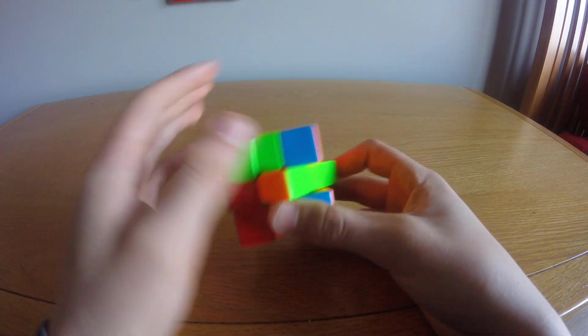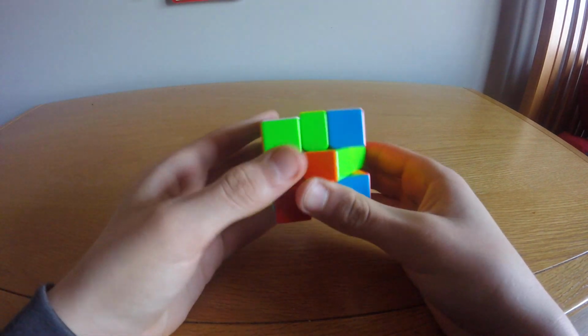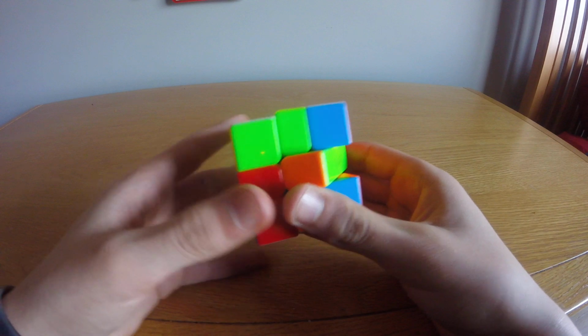By the way, the inverses of these cases should be pretty obvious since they're all pretty different. Like the odd and even algs are different from each other.